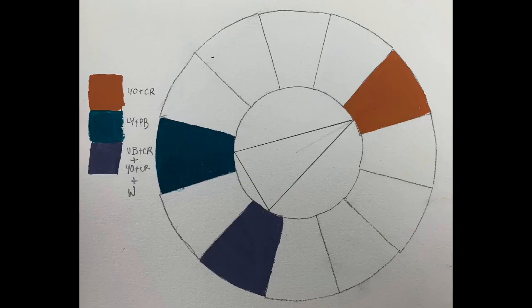In this next example, this is an example of the same complementary scheme, starting with the same orange mixed with yellow ochre and cad red, but this time working with different blues and different yellows to create the blue-green and the red-violet.